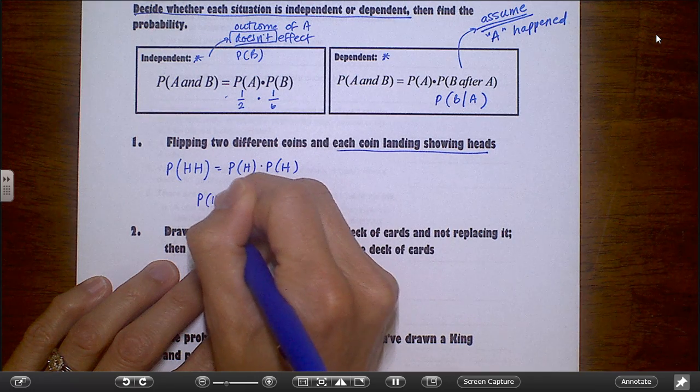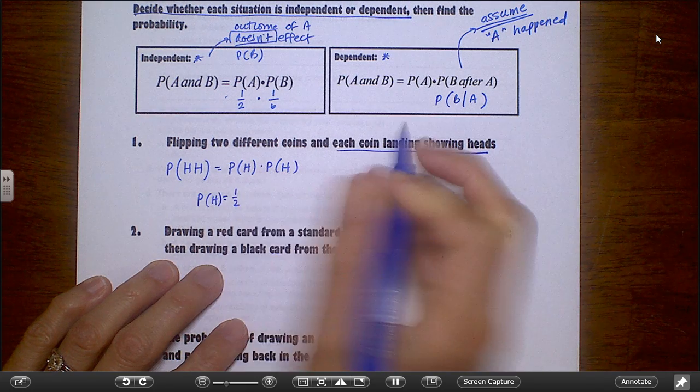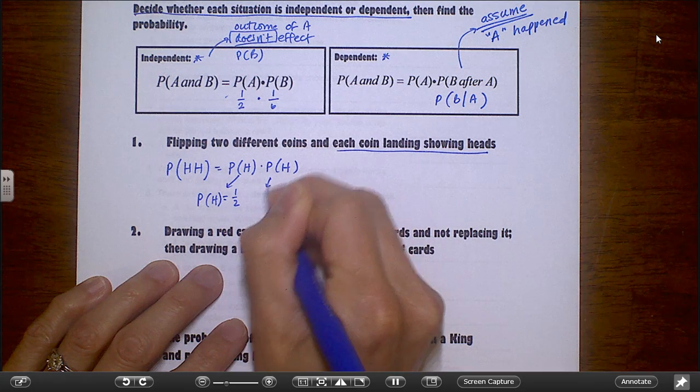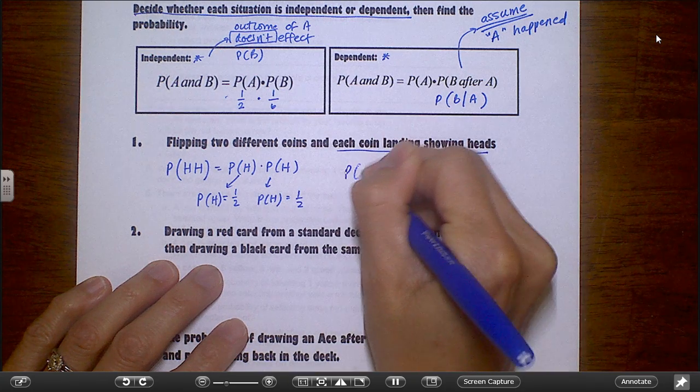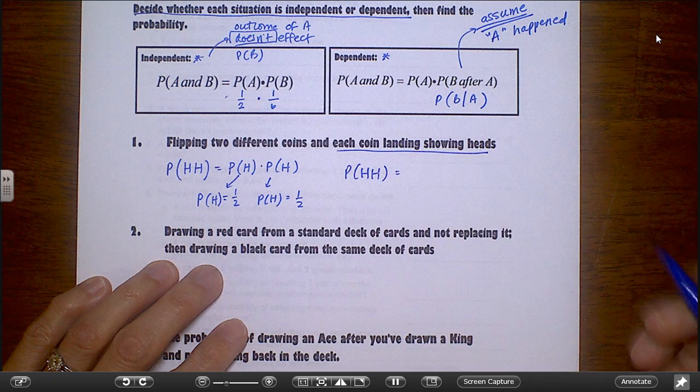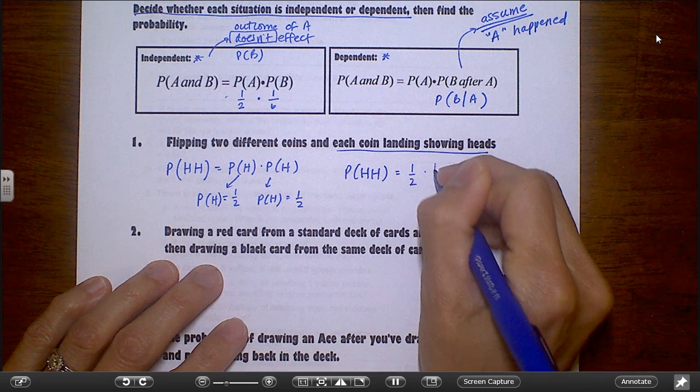So probability of heads is 1/2. This probability of heads, still 1/2. So probability of heads and heads, I take 1/2 times 1/2.